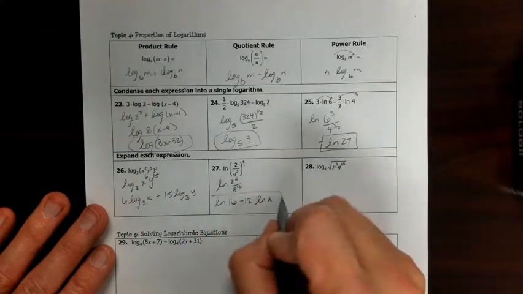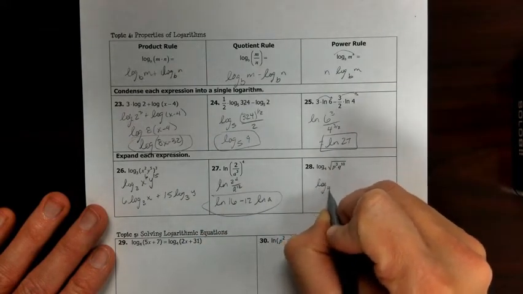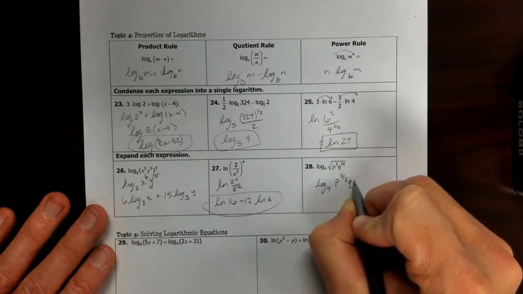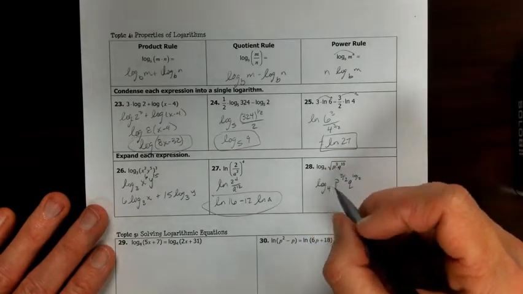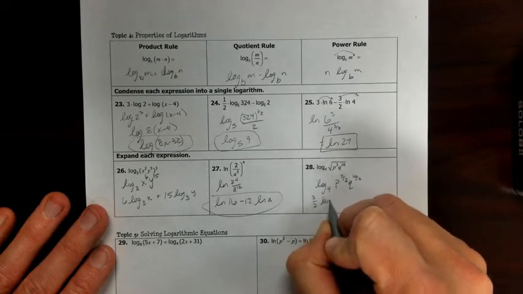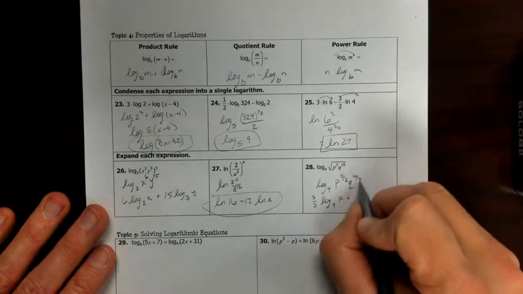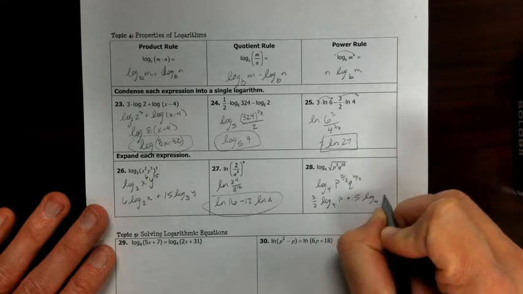Last one, we could say this is the natural log of 4, p to the 3/2, q to the 10/2, or 5. So I've got the natural log of, this is going to bring that in front, so I've got 3/2 times the natural log of 4p. Plus, I can take this 10/2 and write it as a 5, so 5 times the natural log of 4q.